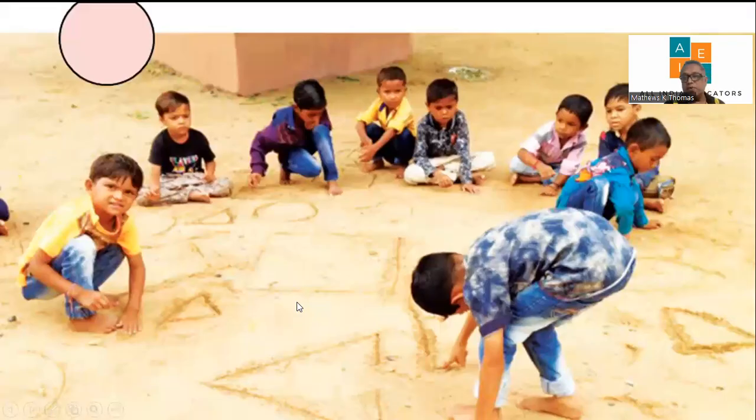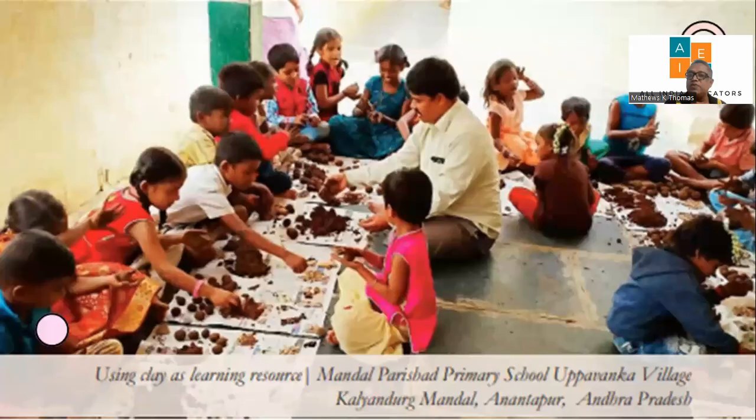This is another example. You know, in earlier times, there was no notebook and pencil. Everybody used to start by drawing on the ground. The mud used to be the blackboard. And see, the children are sitting on the ground, making triangles and different shapes. So the learning happens in nature.